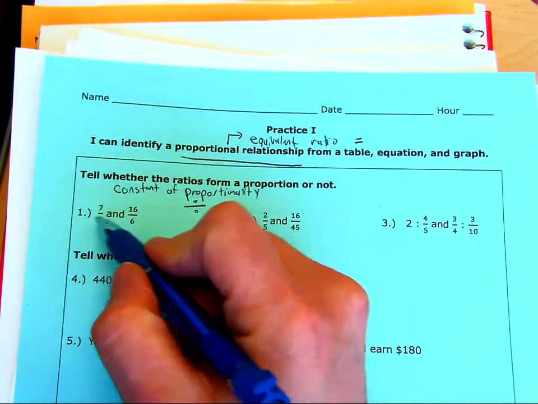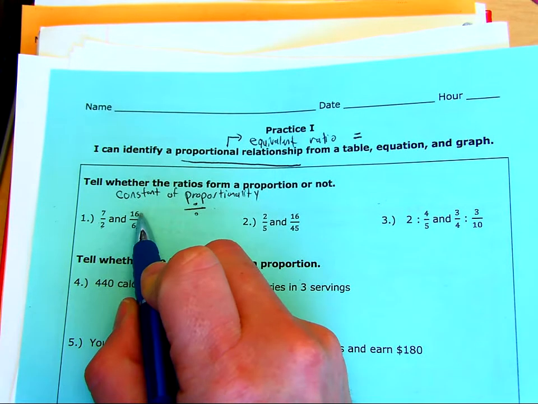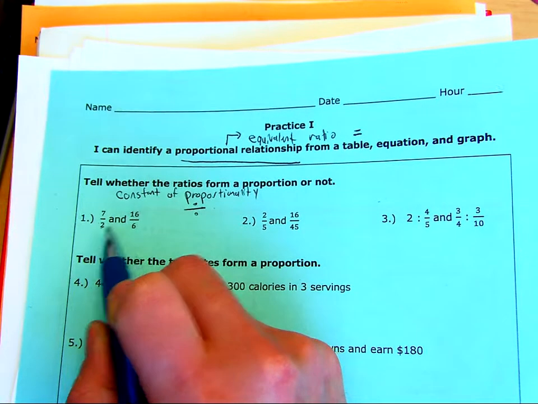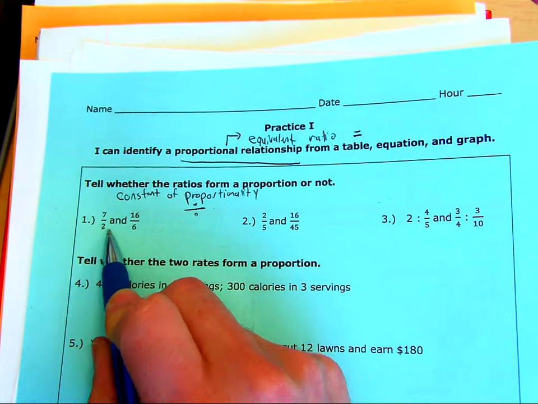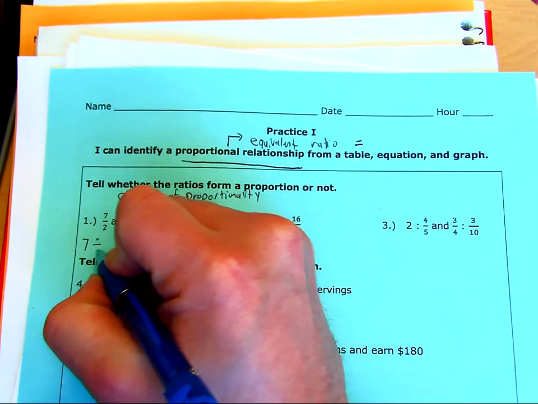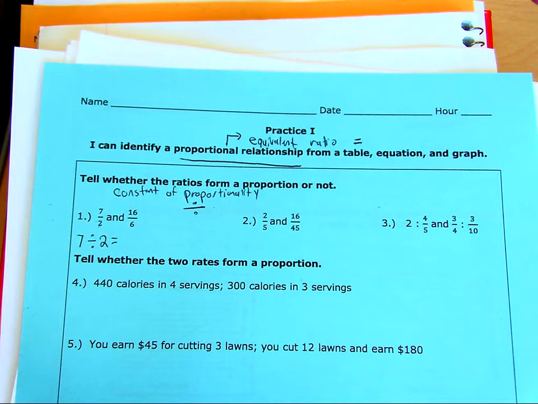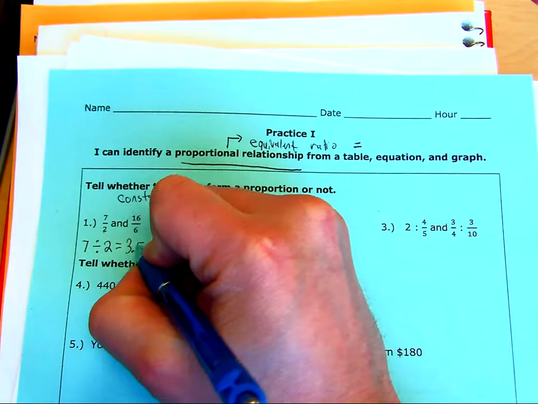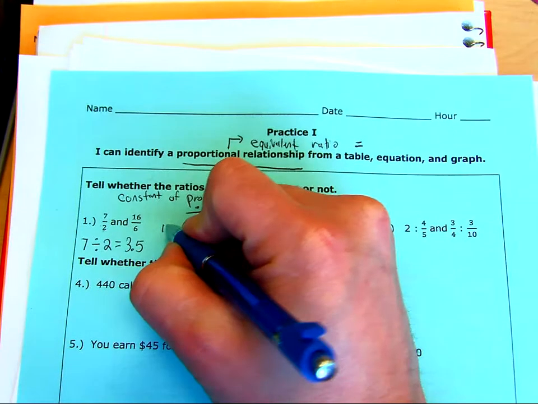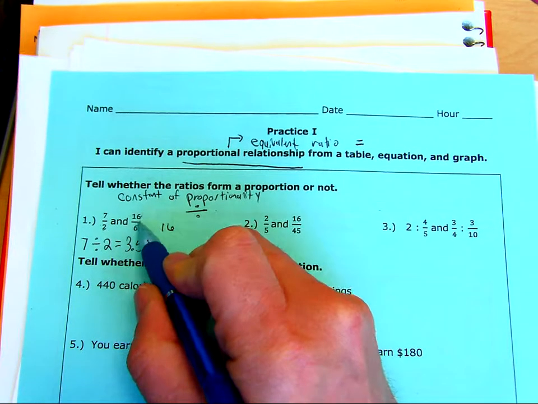So what it means is if 7 divided by 2, if that's equal to 16 divided by 6, then yes, this is proportional. If it's not, then no, they're not proportional. So we'll use the calculator, or if you don't need to, does anybody know what 7 divided by 2 is? Lucas? 3.5. And then over here, we're going to try 16, because this fraction bar tells me to divide. 16 divided by 6.